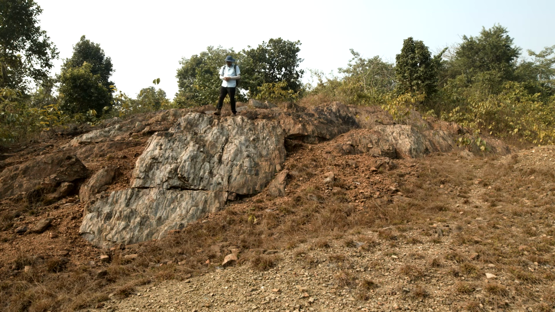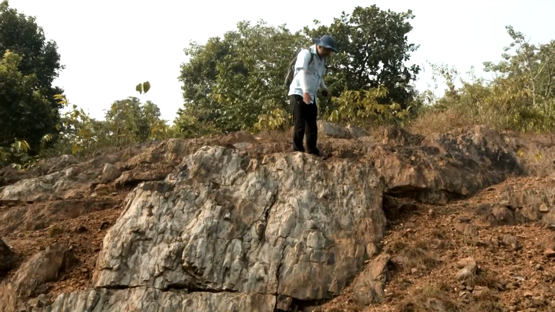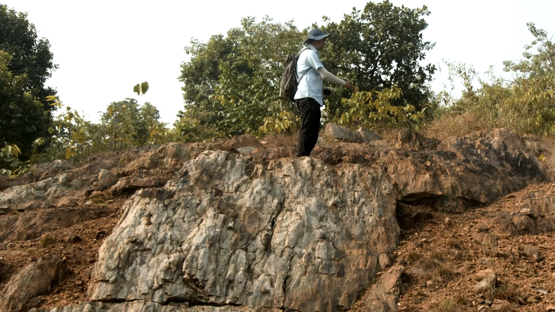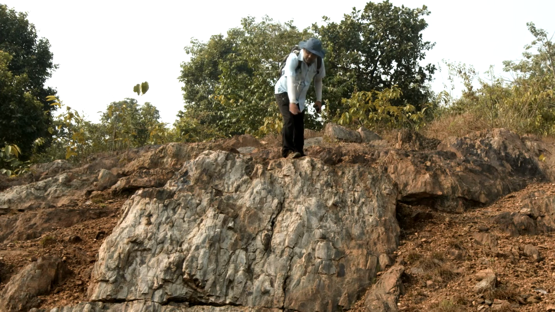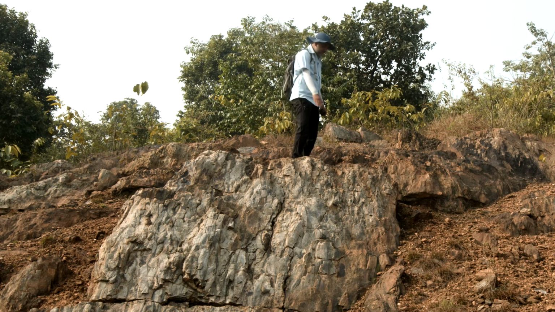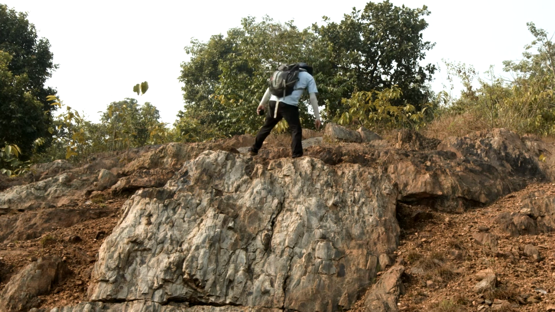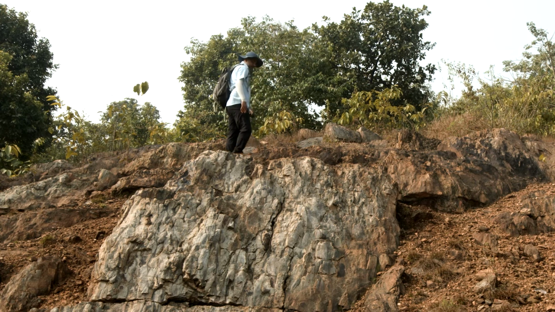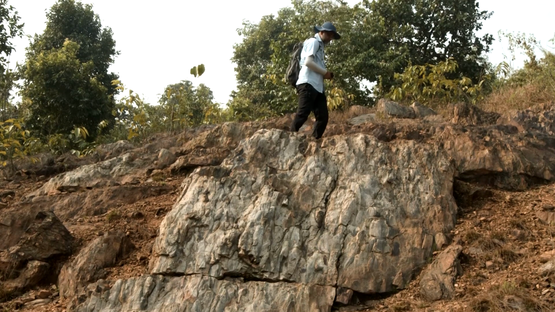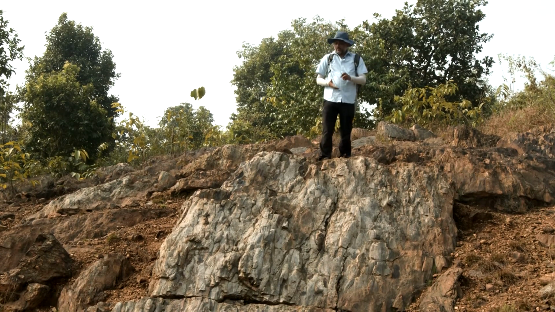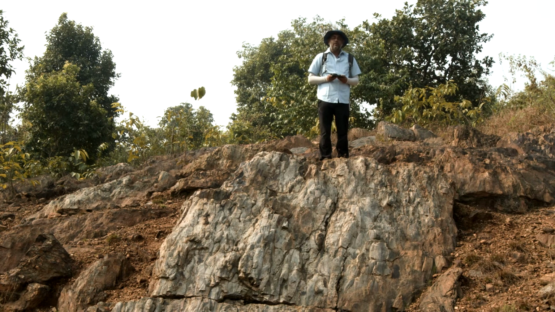And if you look carefully or observe that overall this is the foliation plane of the shear zone. So, this surface is the foliation surface of the shear zone, and you can see they successively go this way. So, this one, then this one, and then here and here. Let me give you the orientation of this horizon. It is 122 degrees.